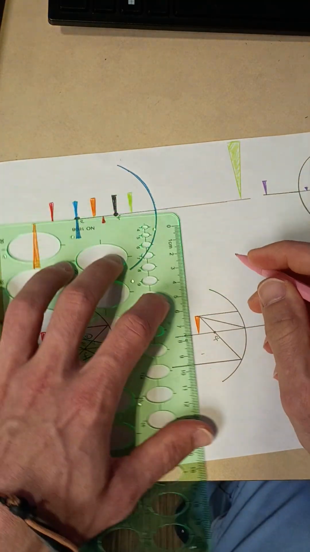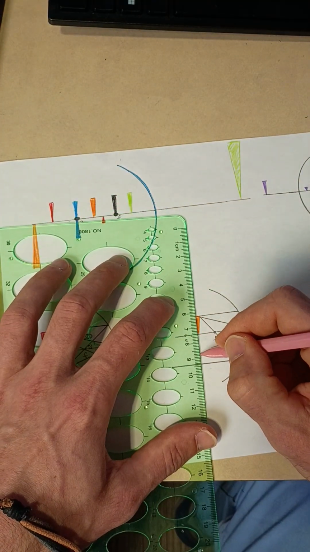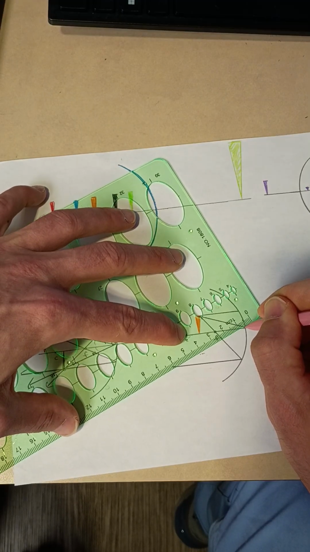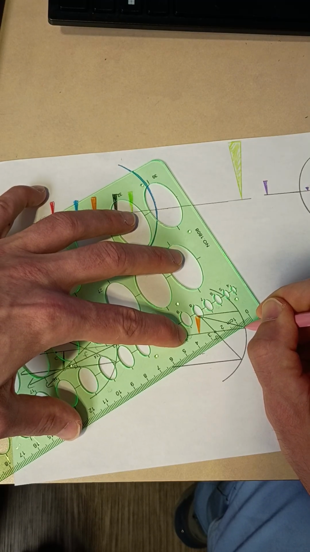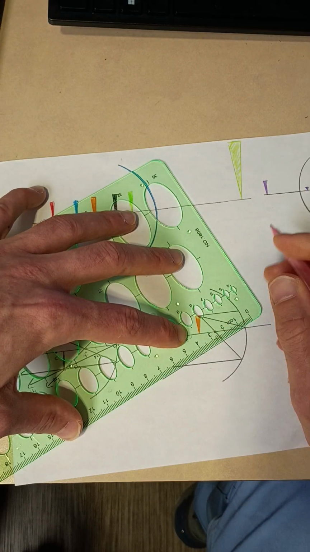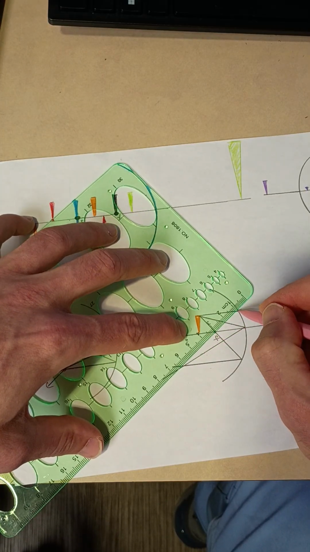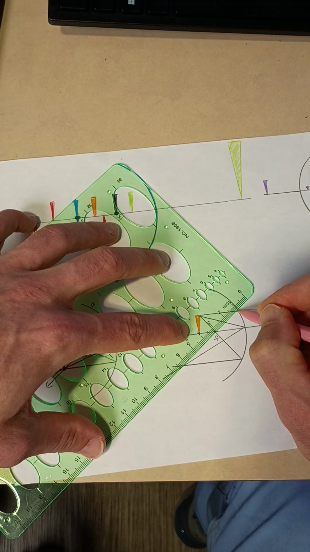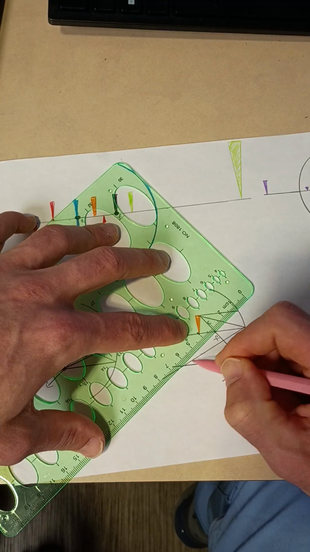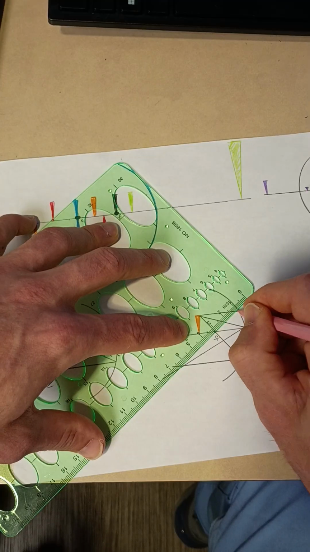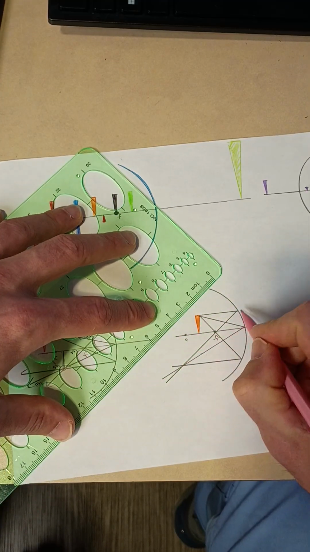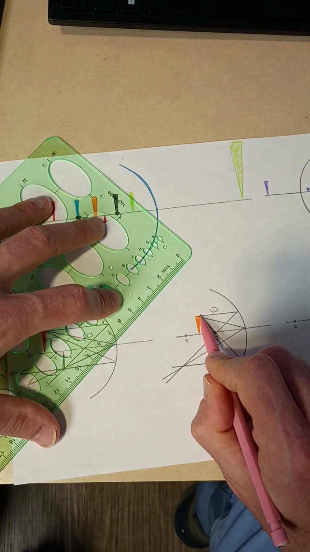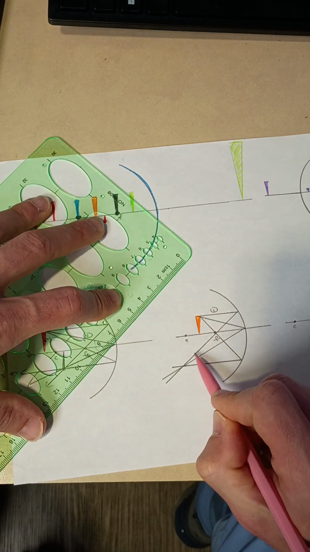So like right there. So it should come right through here. Okay, and then it does go through the focal point, looks like. Yeah, it's supposed to go through the focal point. So then this would come down like this. So line 1 is parallel, and then it always bounces off and goes through the focal point.